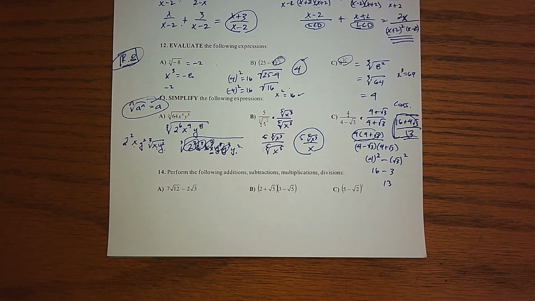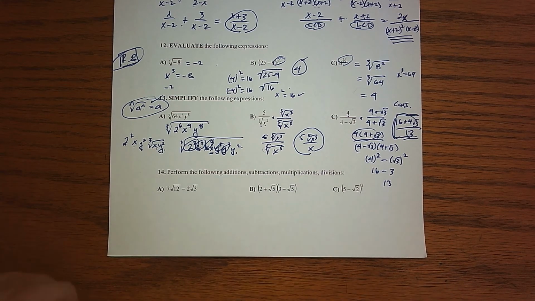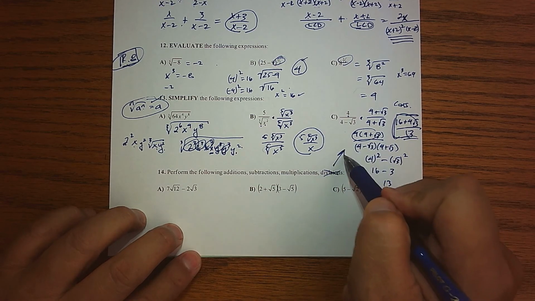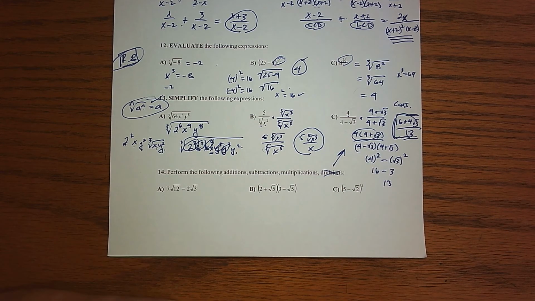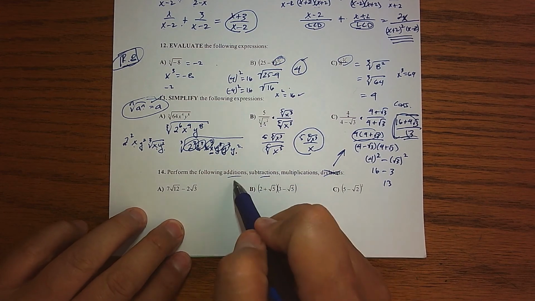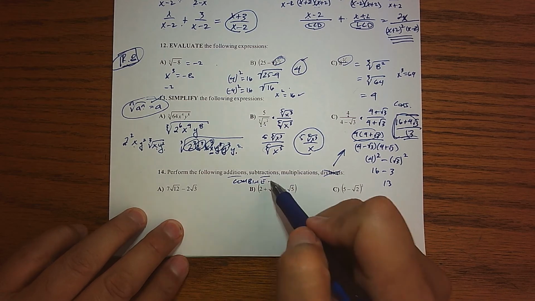Last but not least, how do I add, subtract, multiply and divide radicals? Well, division basically comes down to what we did up there. You actually don't divide radicals, you rationalize the denominator. So that one's taken care of. But adding and subtracting, what we come back to is this idea of combining like terms.